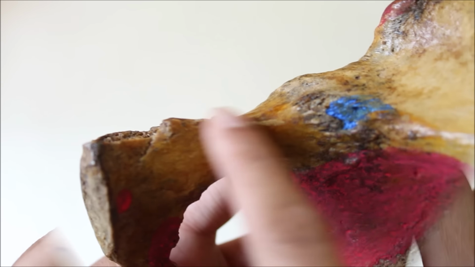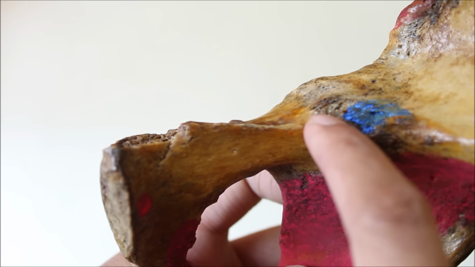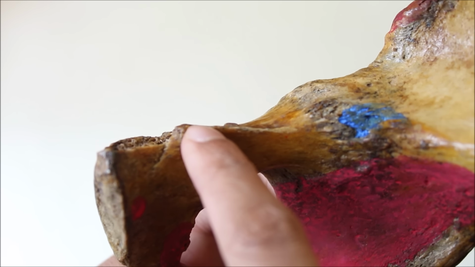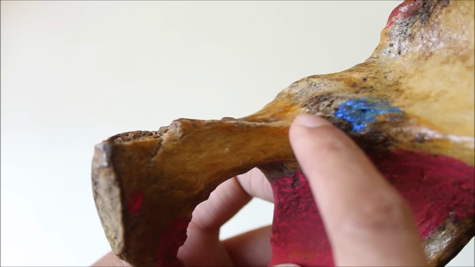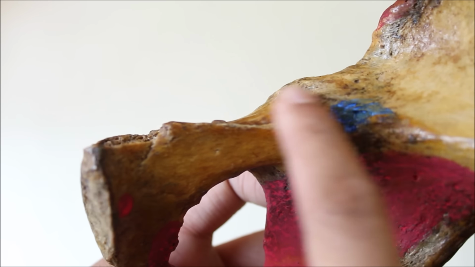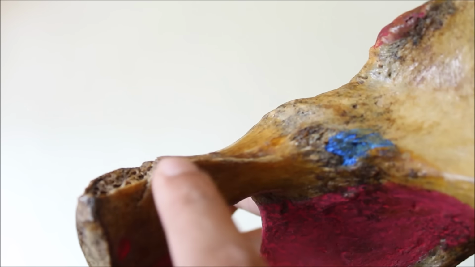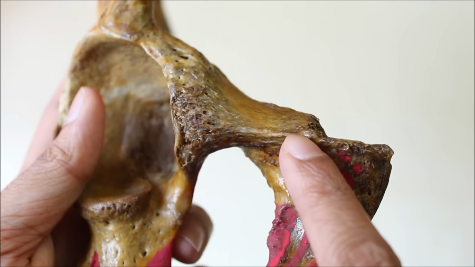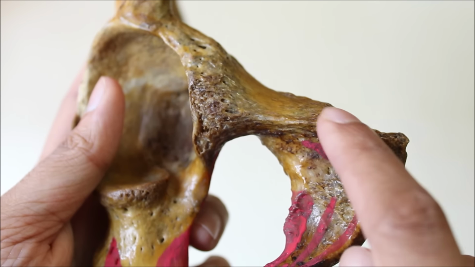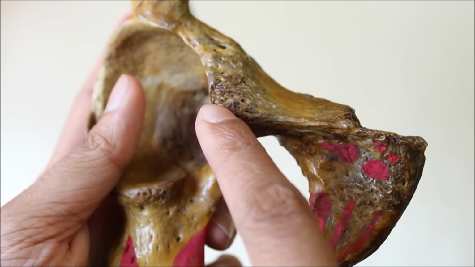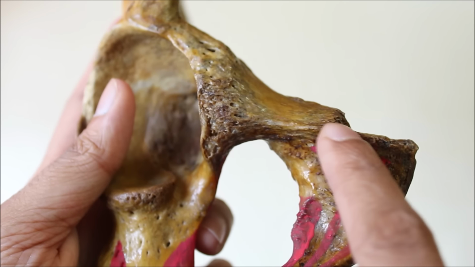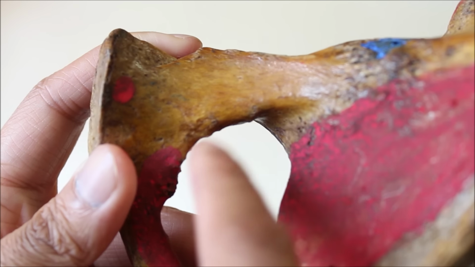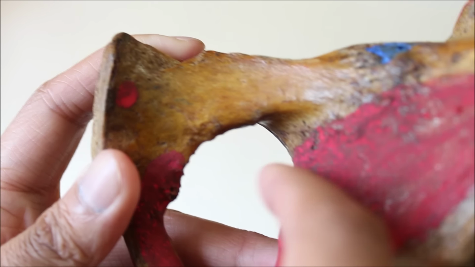The superior border is called the pectineal line or the pecten pubis. It extends from just behind the pubic tubercle to the posterior part of the iliopubic eminence, that is right here, from here to here. The anterior border is called the obturator crest. It extends from the pubic tubercle to the acetabular notch. This is the anterior border. The inferior border is sharp and forms the upper margin of the obturator foramen.